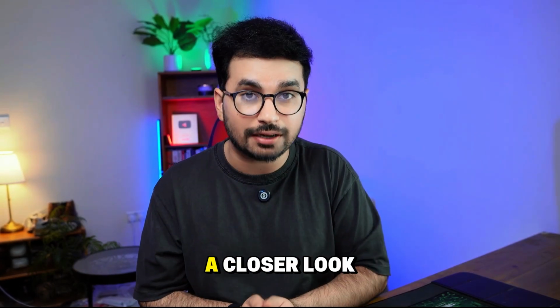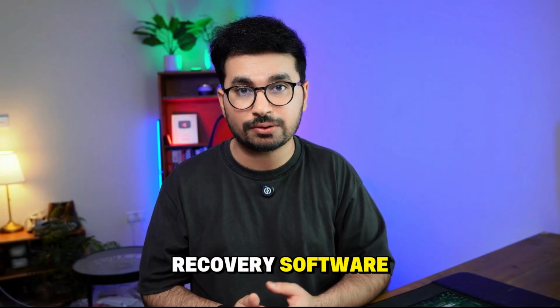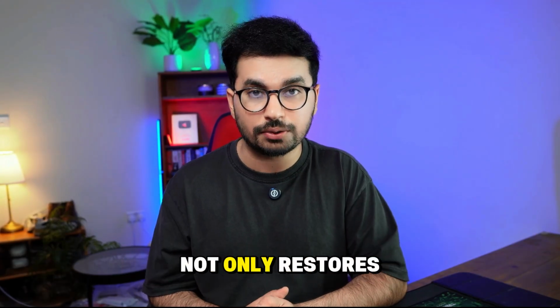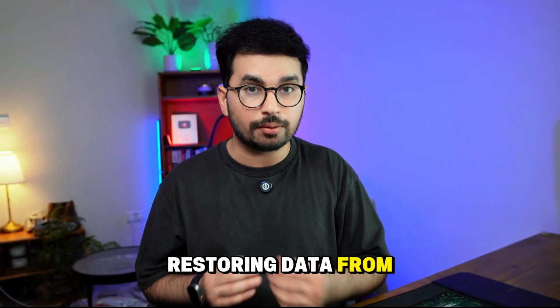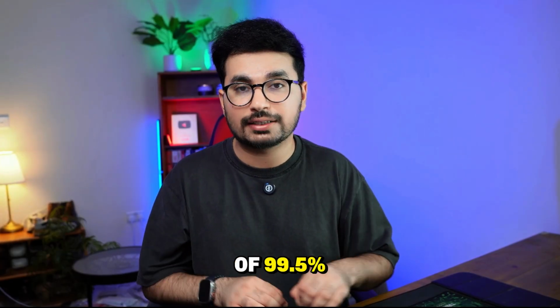That's why we're going to take a closer look today at Wondershare Recoverit, which is an advanced data recovery software that meets content creators and filmmakers' needs. Because Recoverit does not only restore data on hard drives, but has a strong focus on restoring data from other external drives like SSDs at an incredible rate of 99.5%.